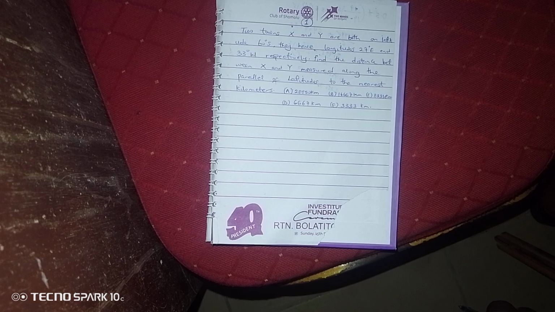That means X is on 27 degrees east and Y is on 33 degrees west. We are asked to find the distance between the points X and Y measured along the parallels of latitude to the nearest kilometers.